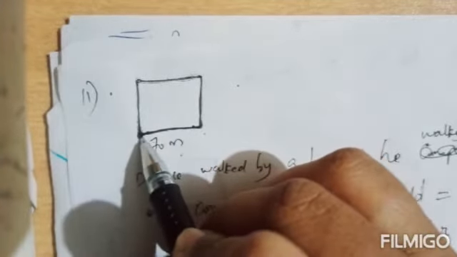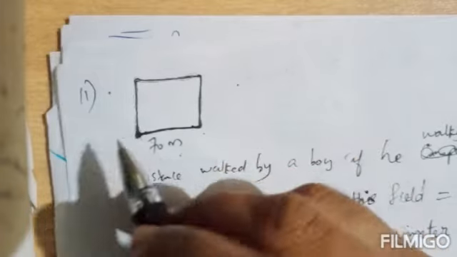Okay. Now a boy is walking around this square field. So the question is, how much distance will a boy walk if he completes one round of this field?